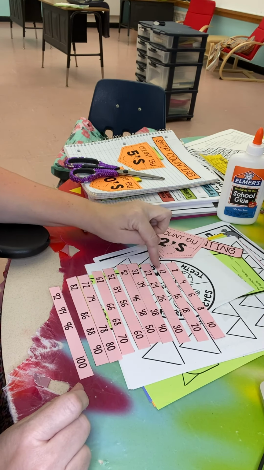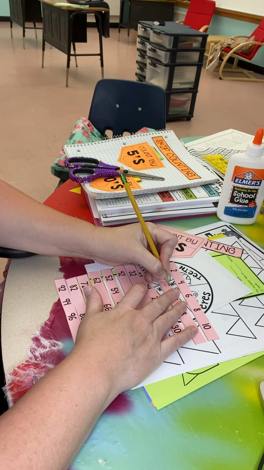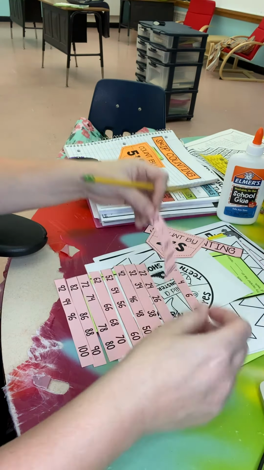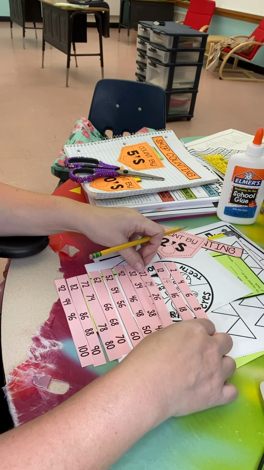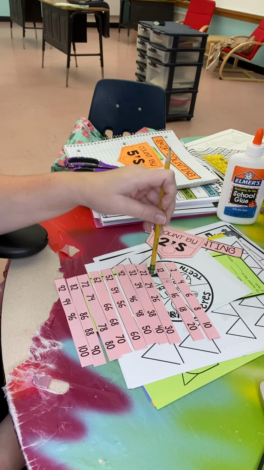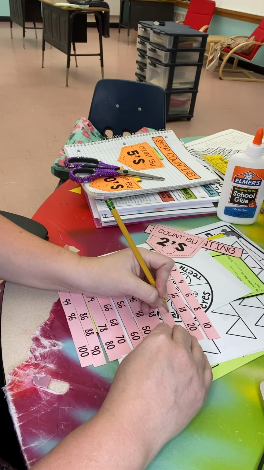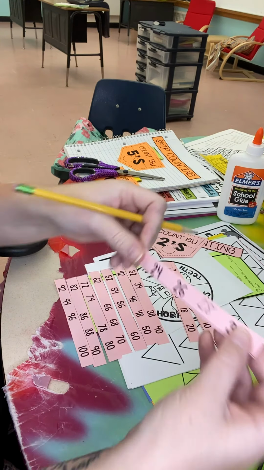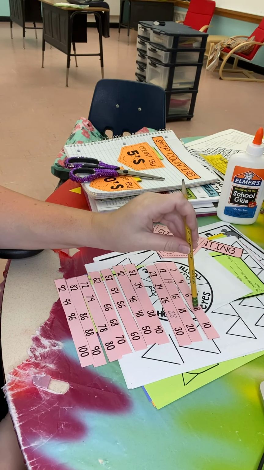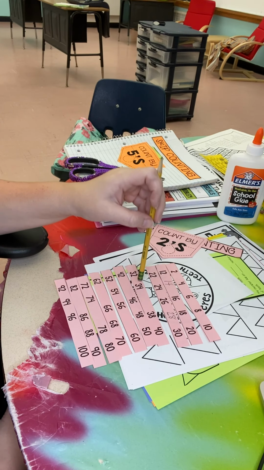2, 4, 6, 8, 10, 12. What's missing? 14, 16, 18, 20. Okay, so put a 14. And especially if you have it in a black marker, that's even better. I'm gonna fix mine later. Okay, 2, 4, 6, 8, 10, 12, 14, 16, 18, 20, 22, 24, 26. What comes next? Can you guess? 28. Okay, 2, 4, 6, 8, 10, 12, 14, 16, 18, 20, 22, 24, 26, 28, 30, 32, 34.